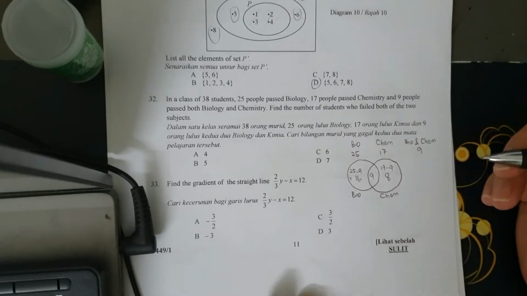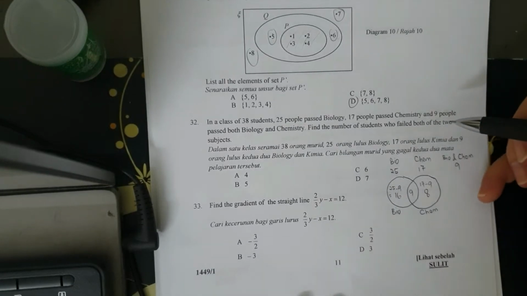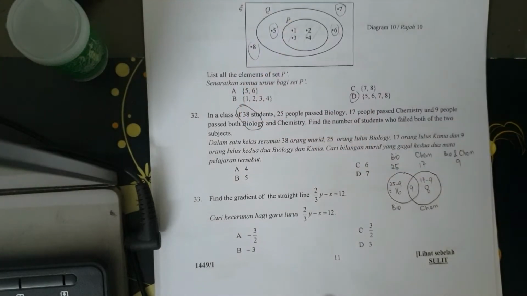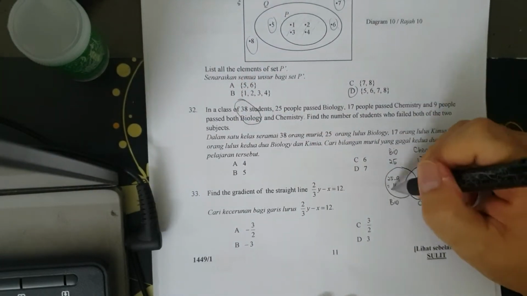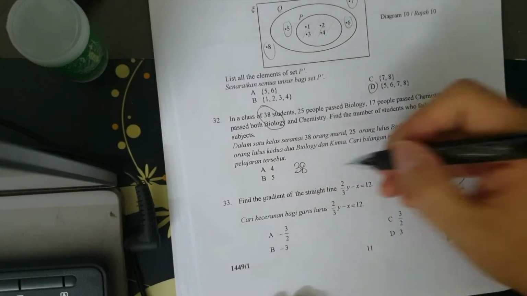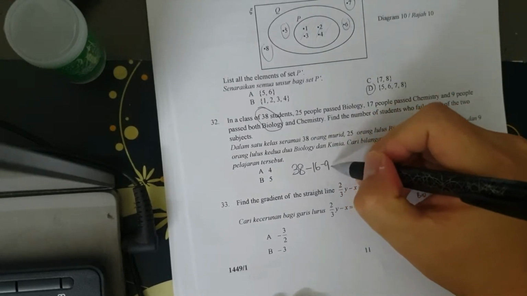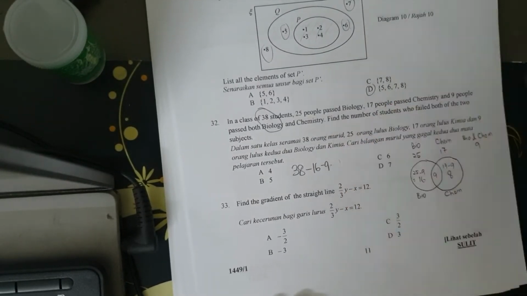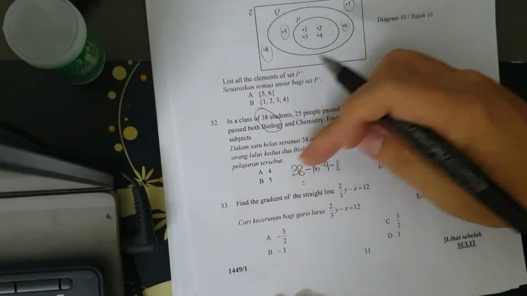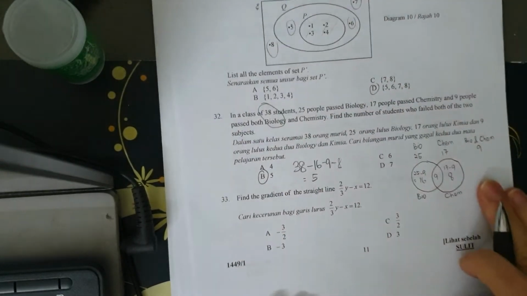You'll have 8. Okay? So now they ask, find the number of students who fail both of the subjects. So you know that there's a total of 38. All the students, either they pass one subject or two subjects. So your answer will be 38 minus 16 minus 9 minus 8. Okay? Therefore, your answer will be 5. So it's B.